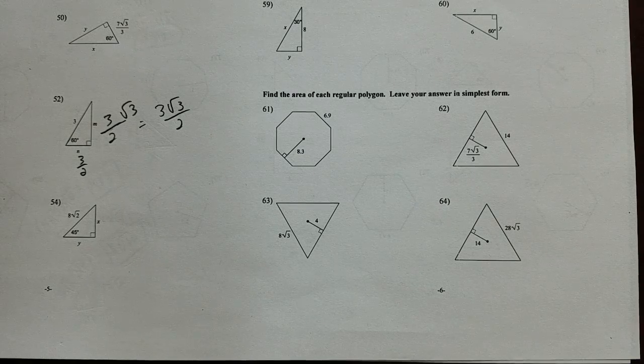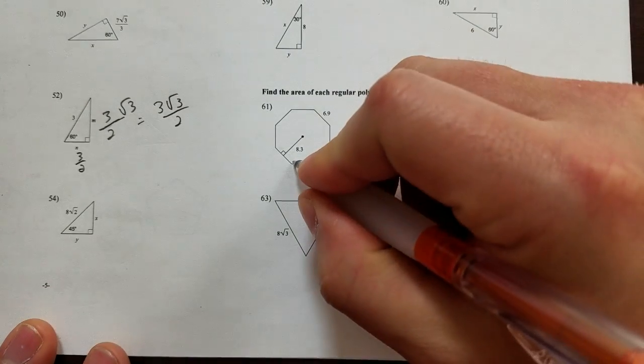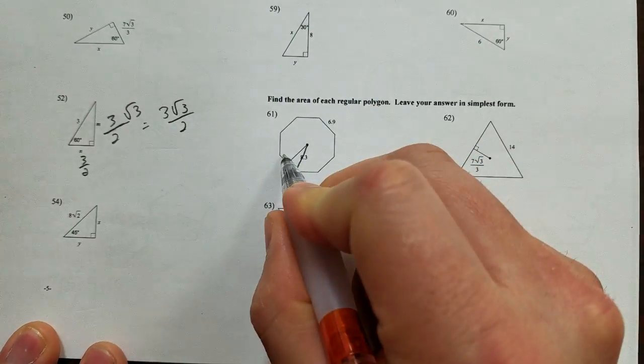So to figure out the area of a regular polygon, we've got a couple options. We've got the long approach, which is to figure out the area of one of the triangles within it and then multiply it by the number of triangles there are, because in a regular polygon, we could break it into a bunch of matching triangles.